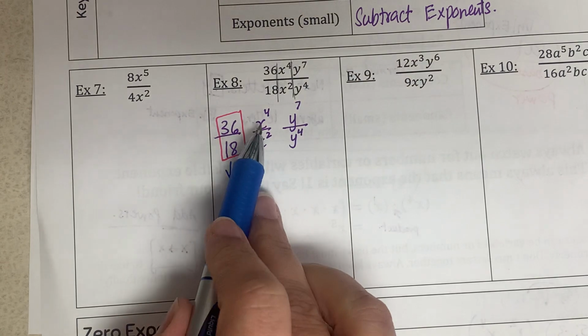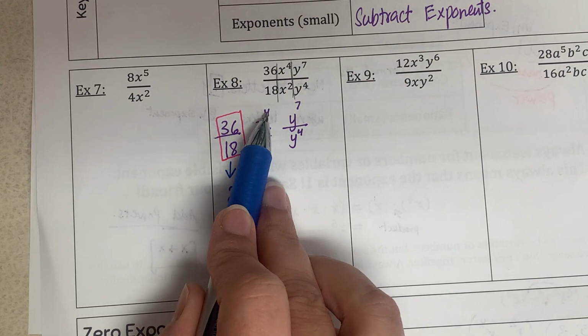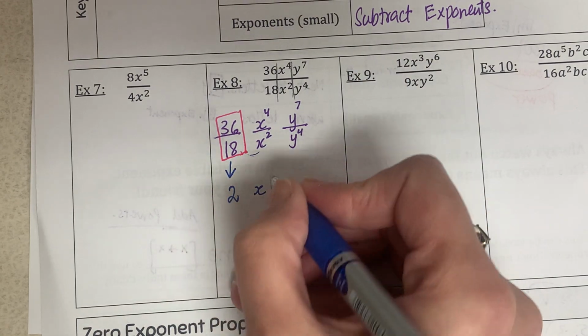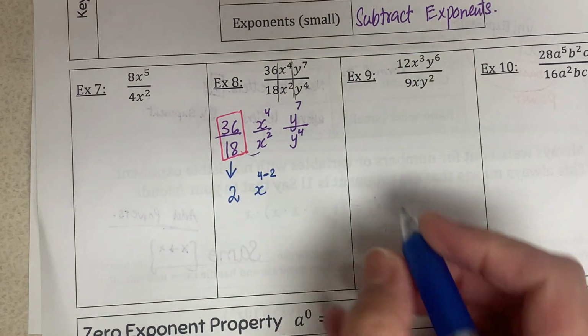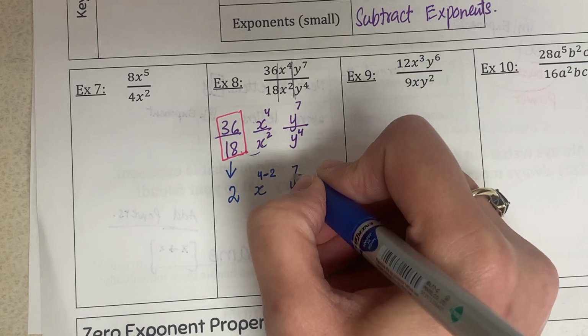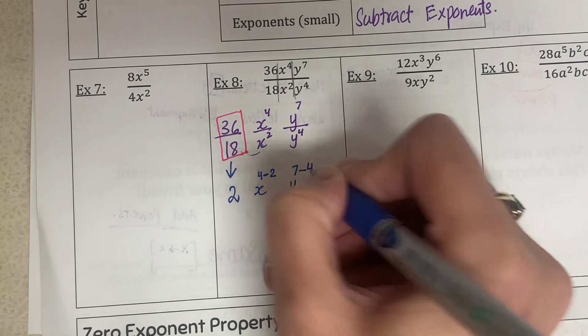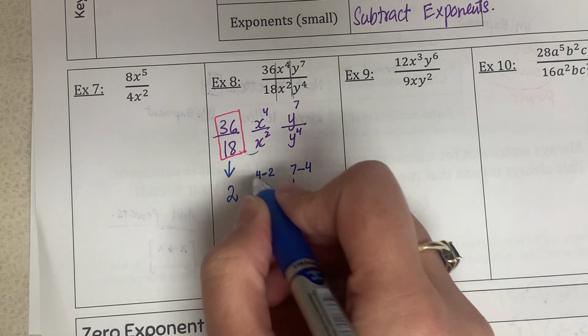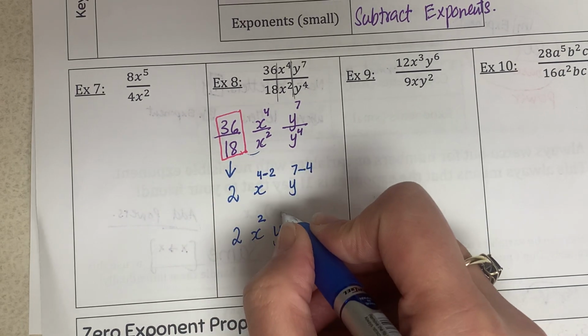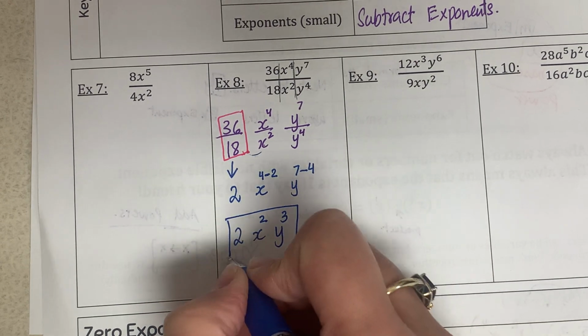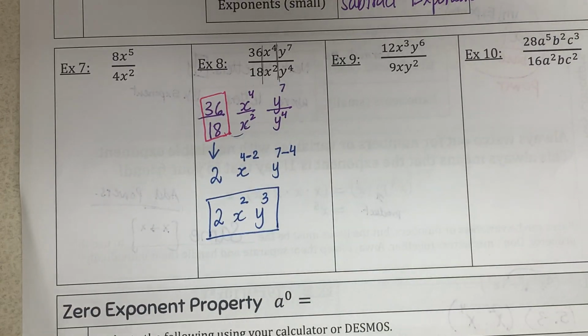The bases are the same and they're dividing, so I subtract the powers. So this should be x⁴ minus 2. And then for the y, 7 minus 4. And then just simplify this. 2x²y³. This is your answer.